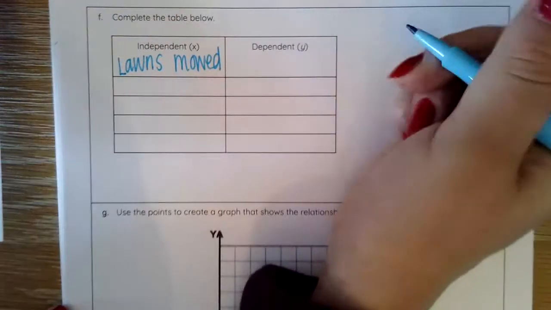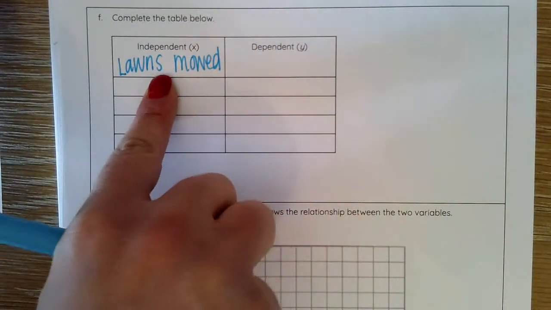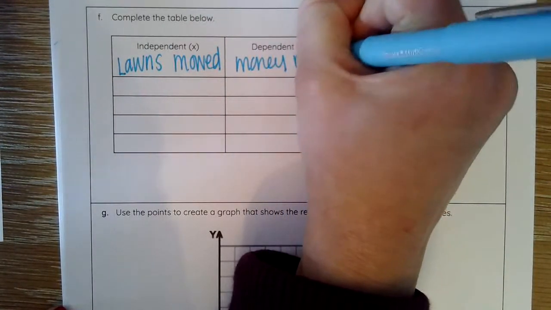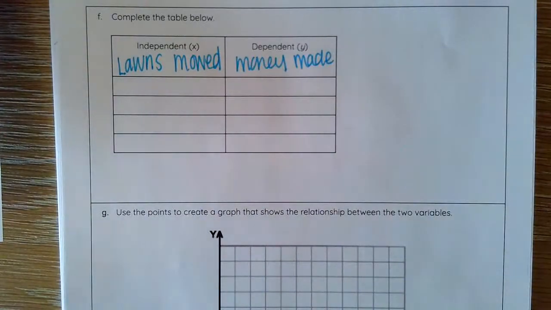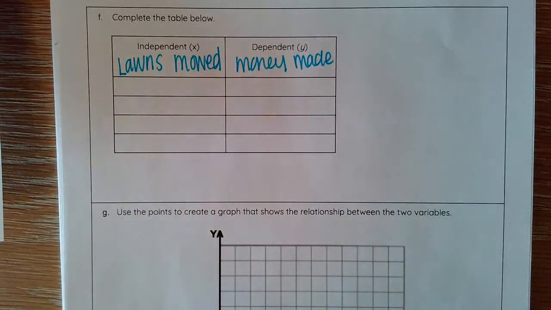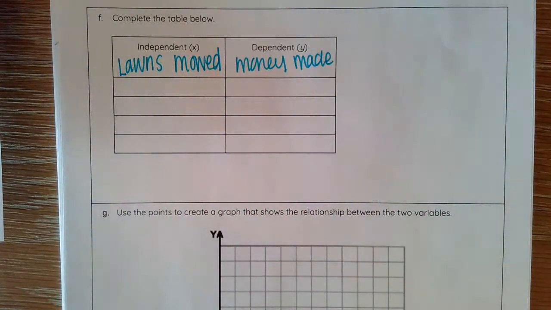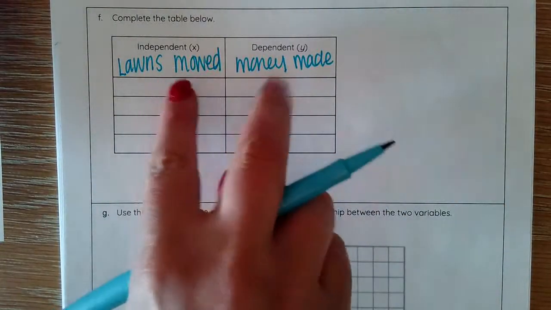That can change. This changes based on this. So this is our money made. Okay, so now we need to pick some values. We can pick any values that we want to go in either side. Then we just go ahead and determine what our opposite values are. So our table has to match.